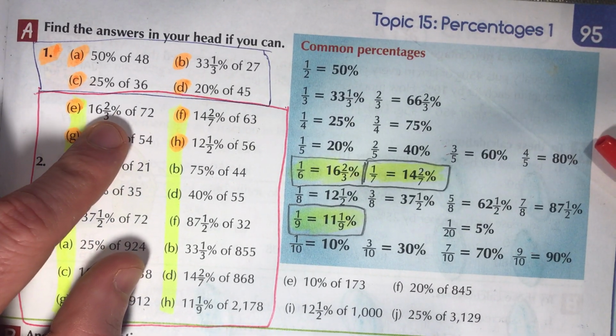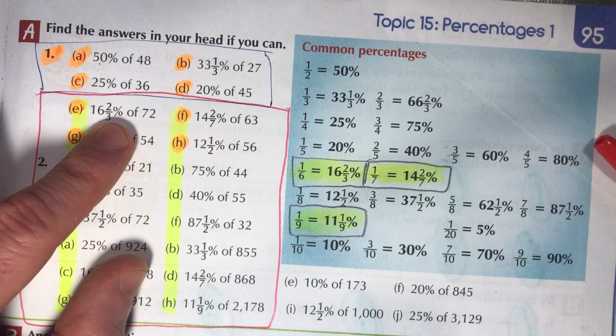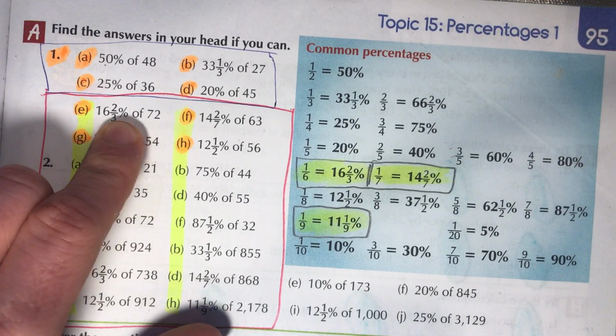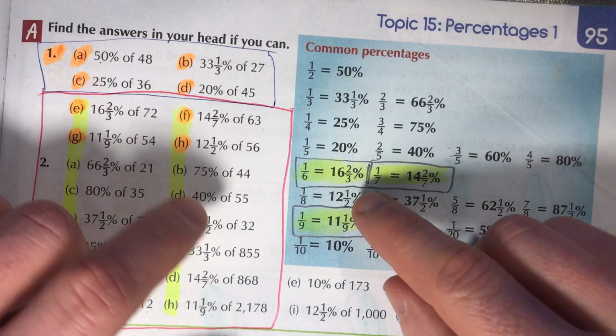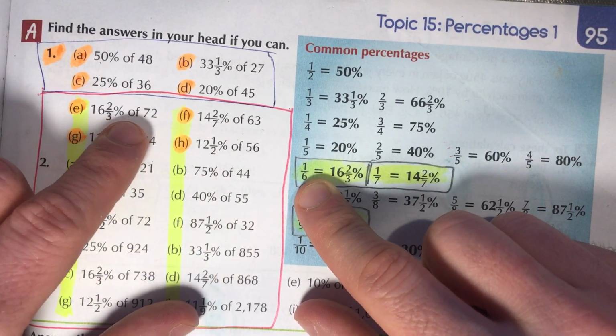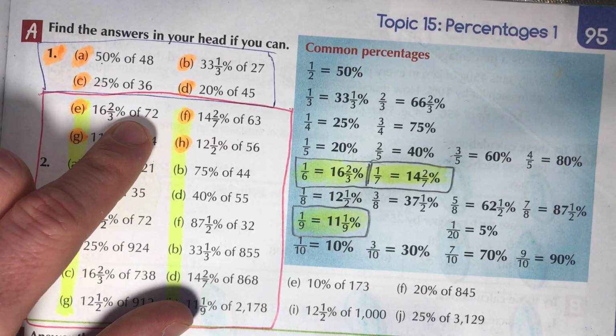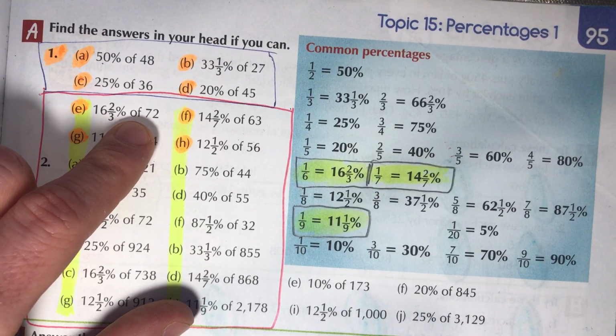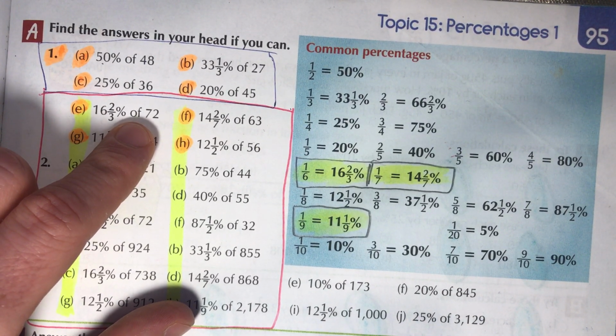So for example, if you're doing 16 2/3% of 72, you'll go into this blue box and see that 16 2/3%, what fraction is that? It's 1/6. So what do you need to do then? You need to get 1/6 of 72. So it's basically 72 divided by 6, and you'll have that done in seconds.